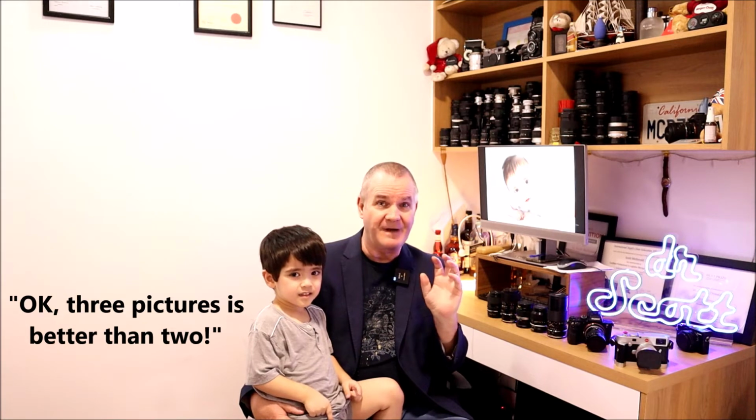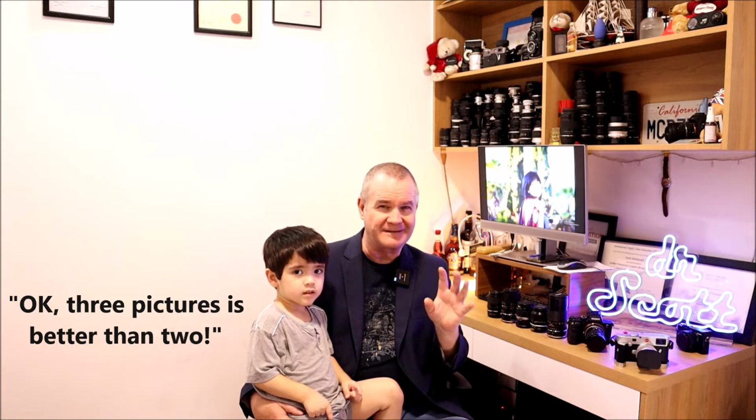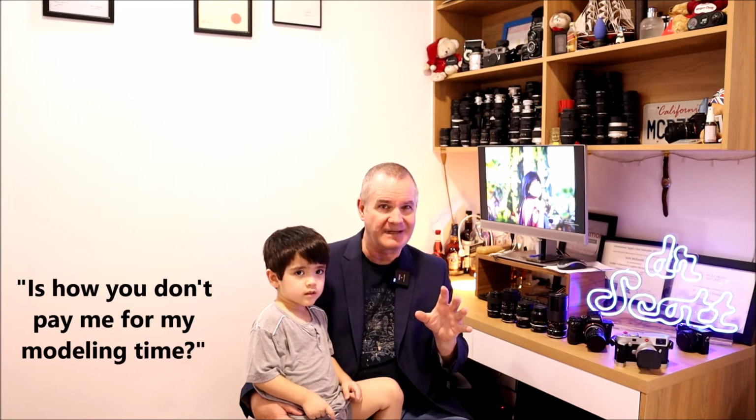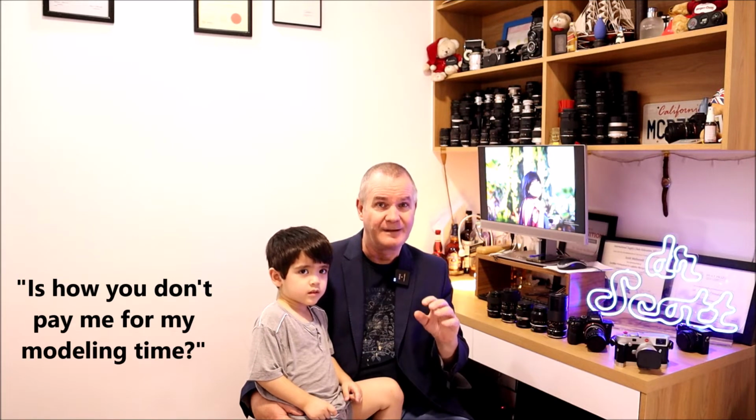Now, one of the other aspects of this we haven't really discussed yet, and it's just going to be a minor discussion, is the fact that some of these lenses are macro lenses, and that makes a difference because it allows you to get even closer to your subject to take pictures.